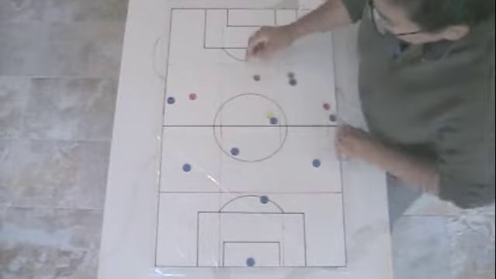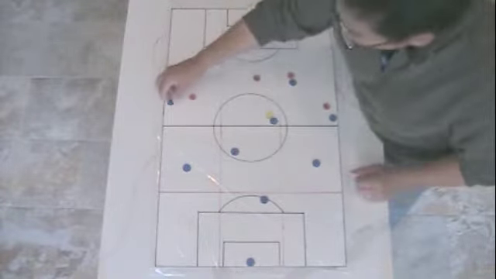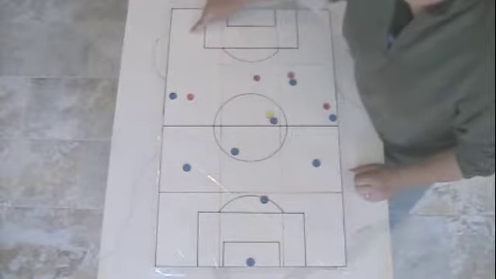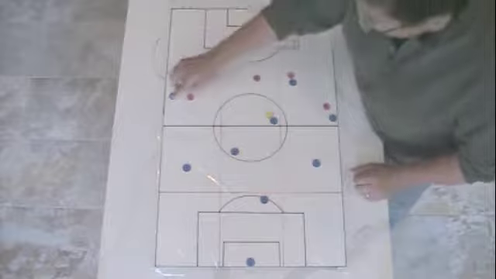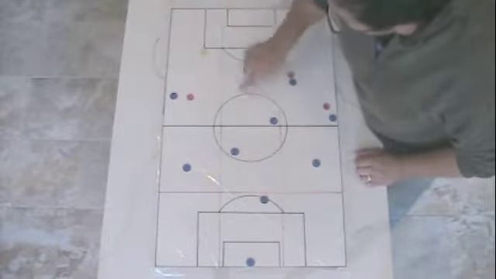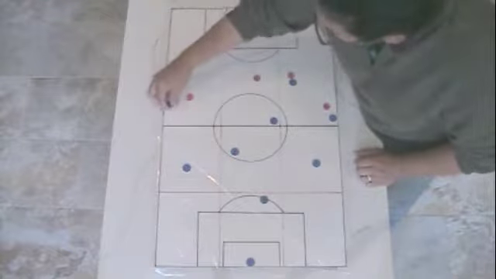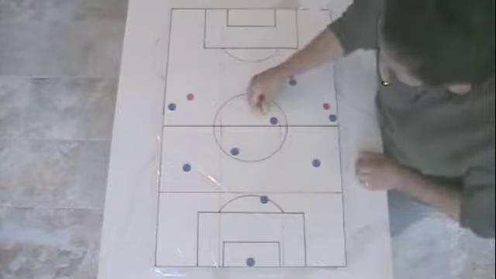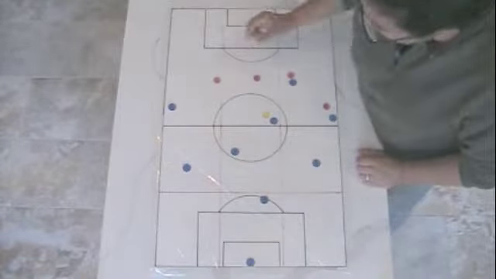So my number 8 gets it. My 11 knows what could potentially happen here, because this is our first pass option. This is what we want as our first pass option. It's this nice deep ball here. Notice we're going to the corner flag, and then she's making this run here.